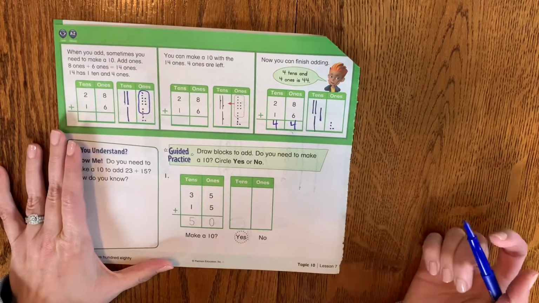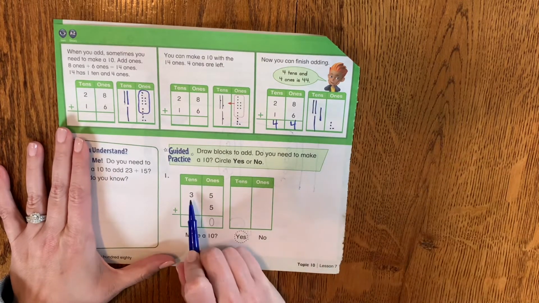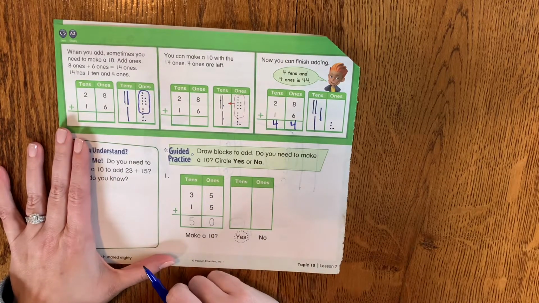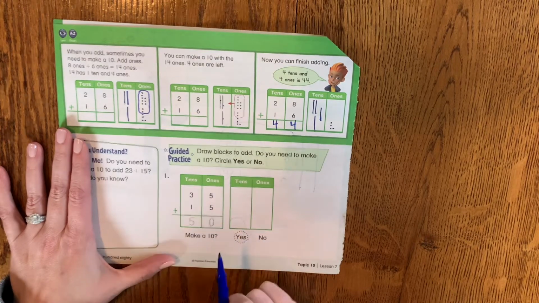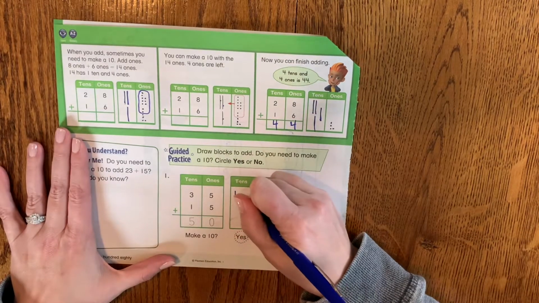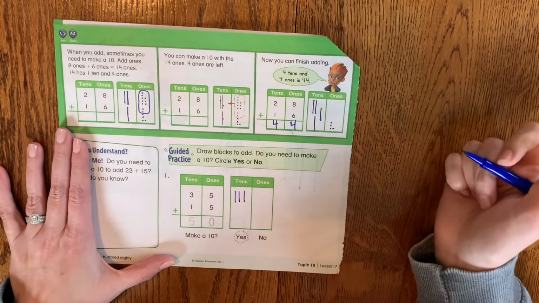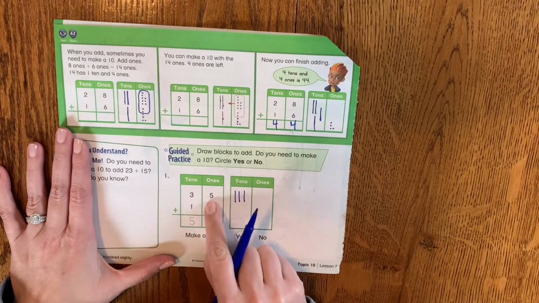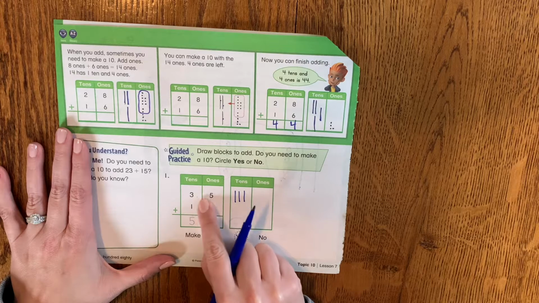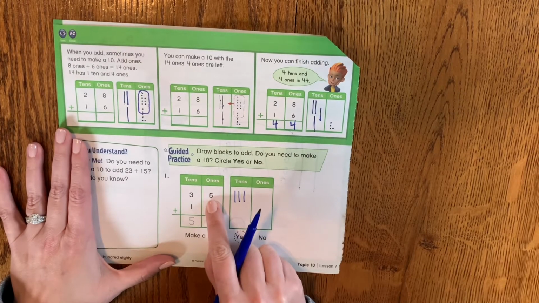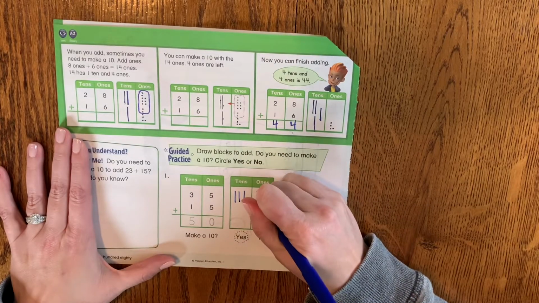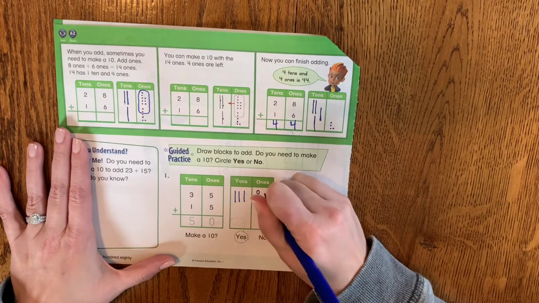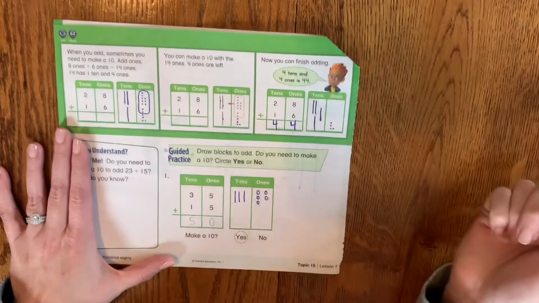Okay, so let's draw our picture first. How would we draw 35? How many 10s would be in 35? 3, right? 10, 20, 30. Okay, how many 1s are in the number 35? There's a clue. 5. Yeah, 5 1s. 1, 2, 3, 4, 5.